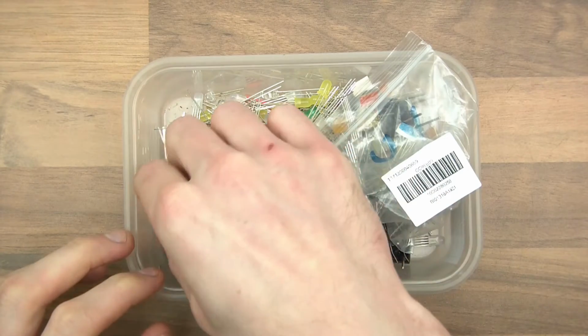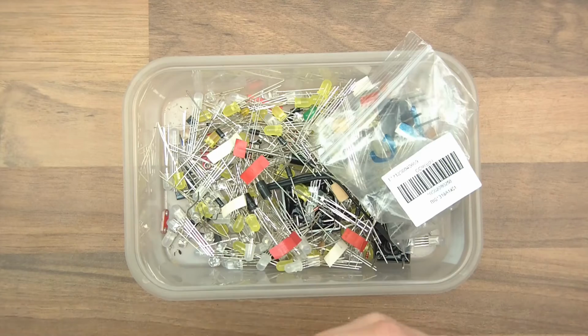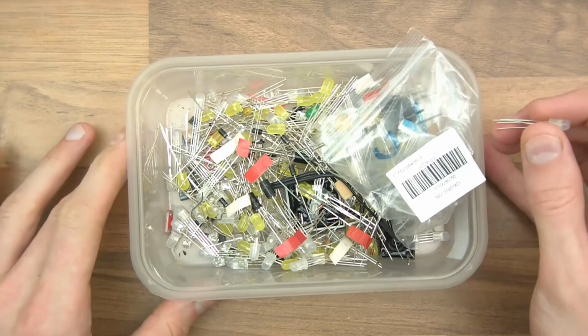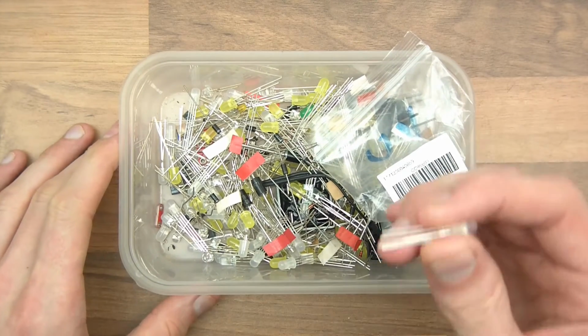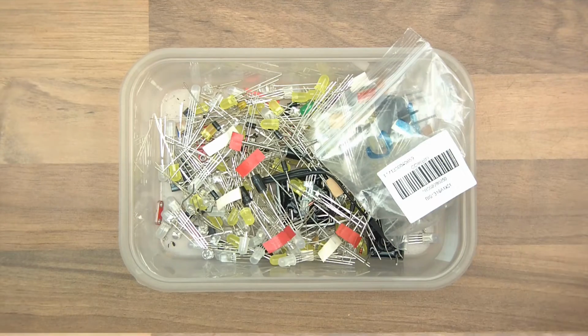Anyway, the first one is going to be about powering LEDs, and it sounds very fundamental, and I suppose it is fundamental actually, but it's very interesting, and hopefully you'll like this video.